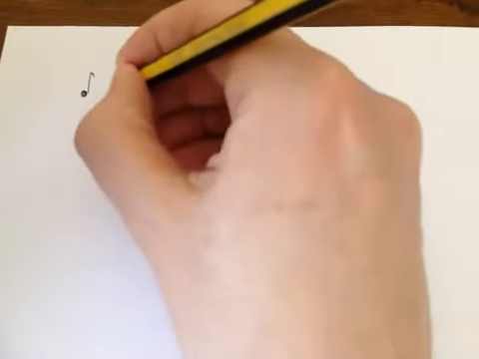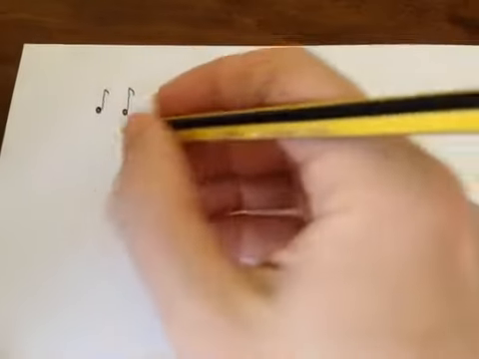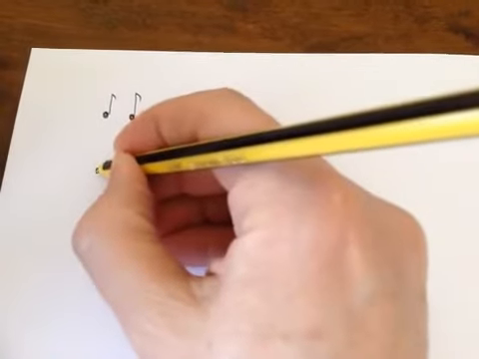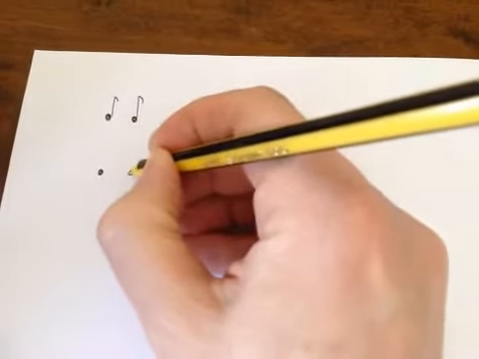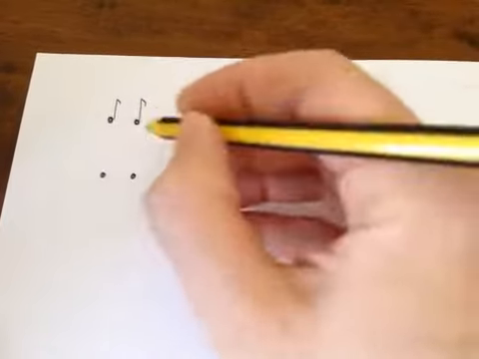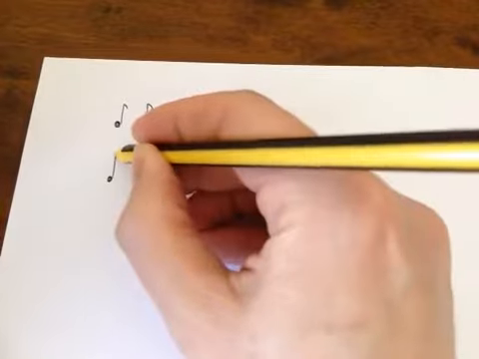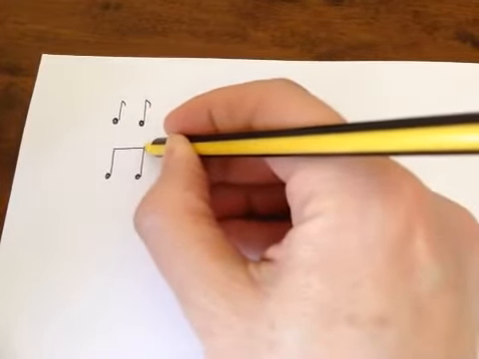It looked like that. When you have two quavers written side by side and they are within the same beat, you join them together. You don't leave them with their tails hanging down like that. You beam them across.